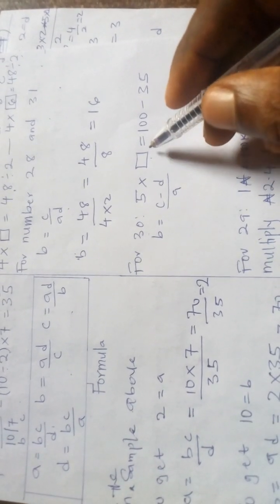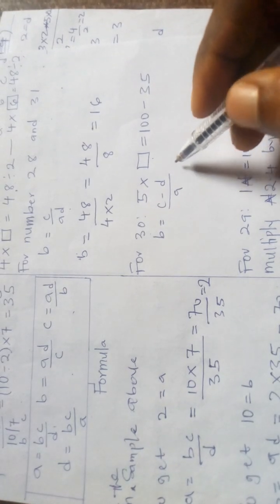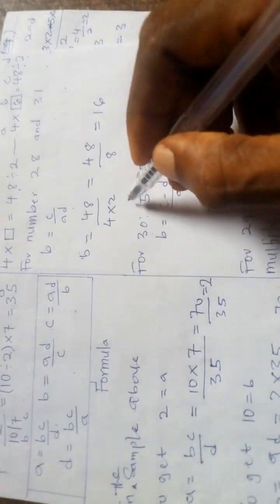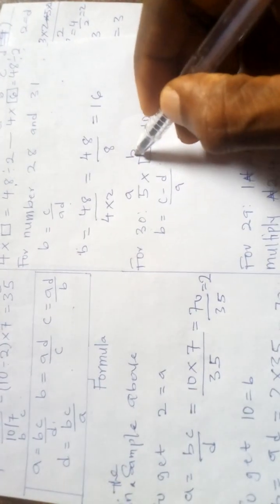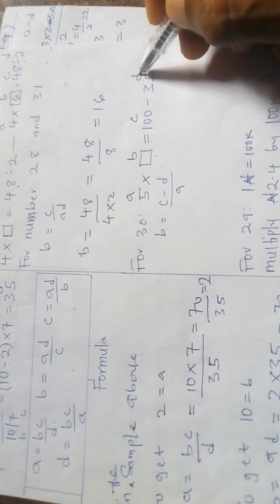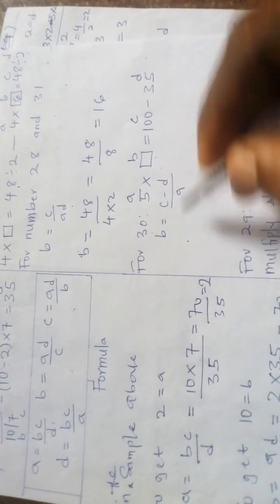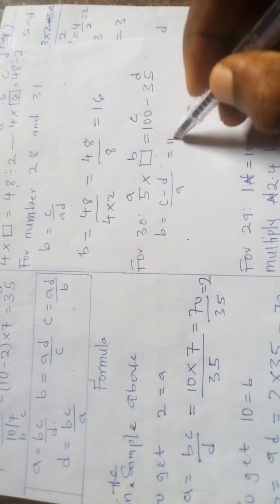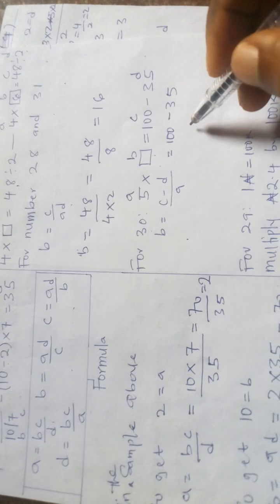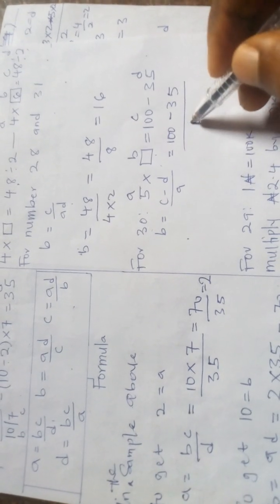So how do we get the number in this box? What basically we do is to put the numbers on top. This is A, this is B, this is C, and this is D. So we say B will be 100 minus 35 divided by 5.